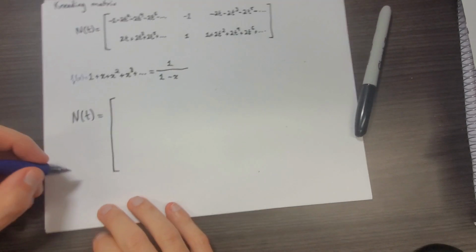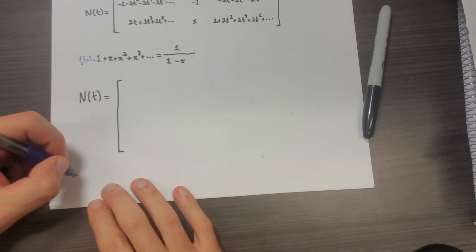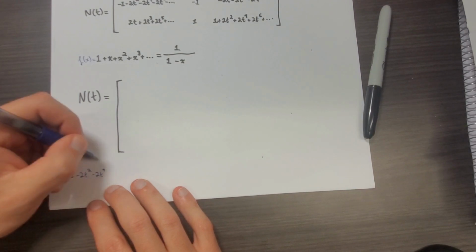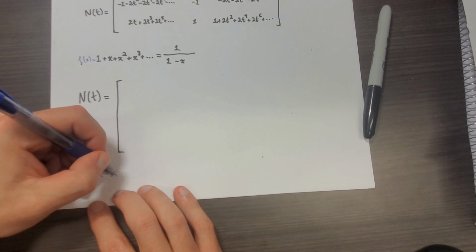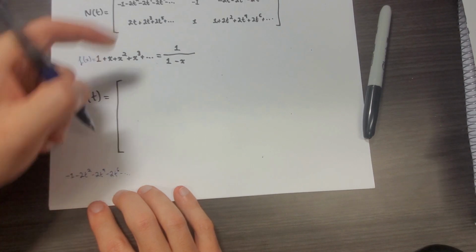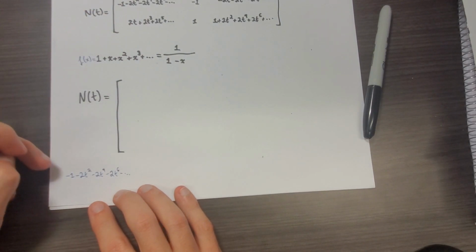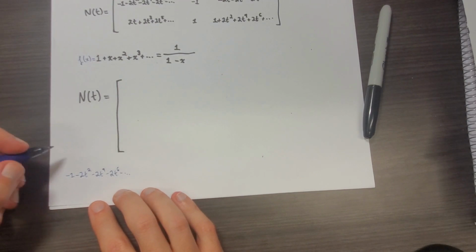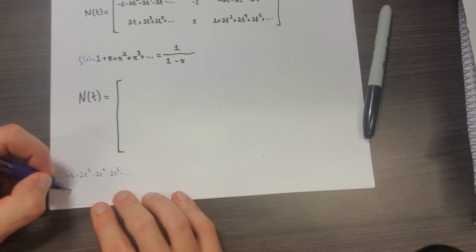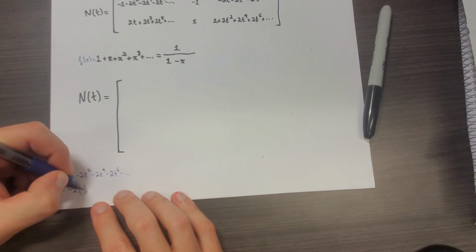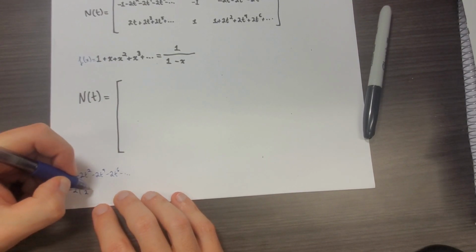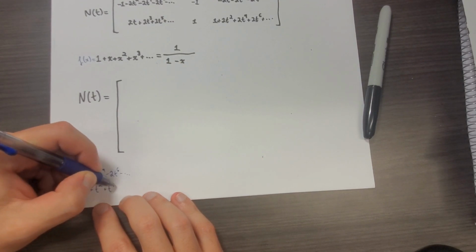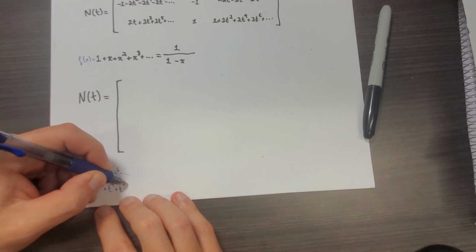So let's say I write -1 minus 2t squared minus 2t to the 4th minus 2t to the 6th, and so on, which is that first entry in the matrix. I could actually factor out a -2 from the whole thing. So this is equal to -2 times (1/2 plus t squared plus t to the 4th plus t to the 6th, and so on).